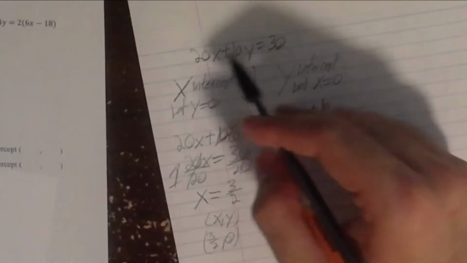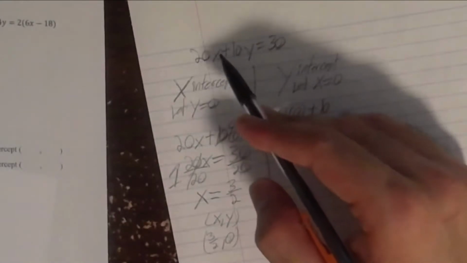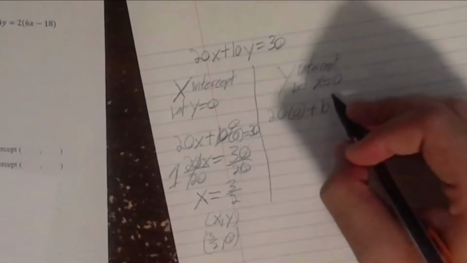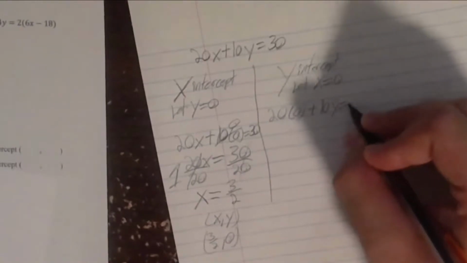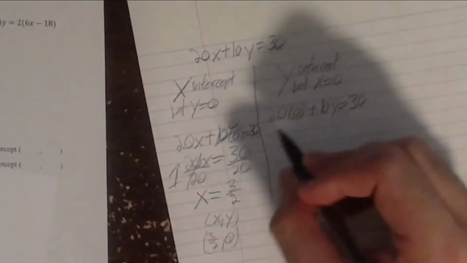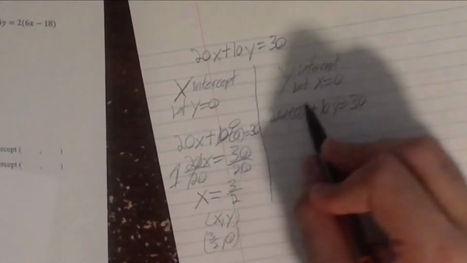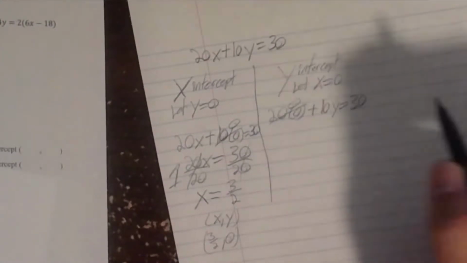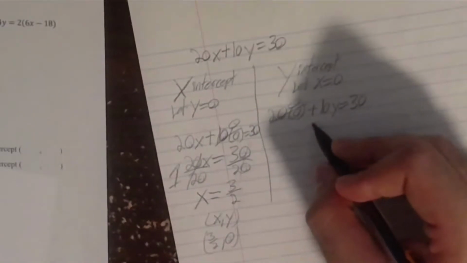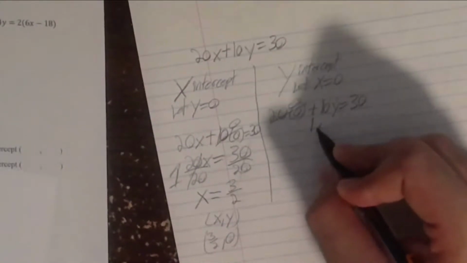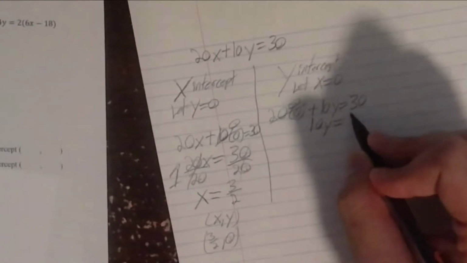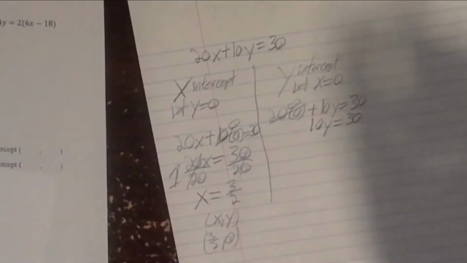So I did 20x, which is 20 times 0. We didn't do anything to the y. And there you go. Now, what is 20 times 0? Anything times 0 is just 0. So all we're left with is 10y equals 30.